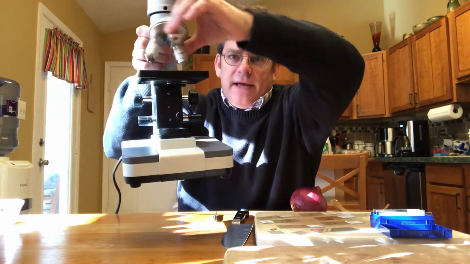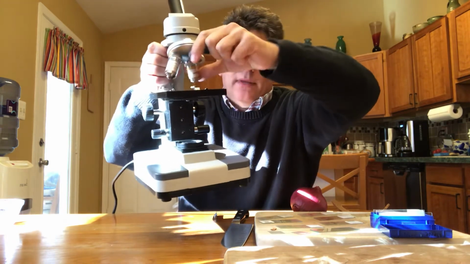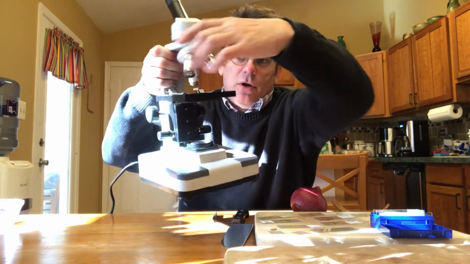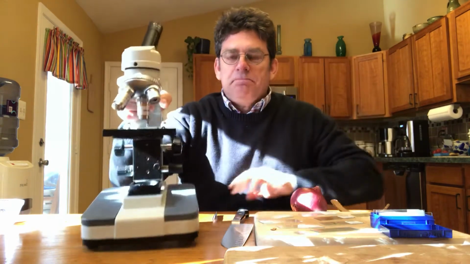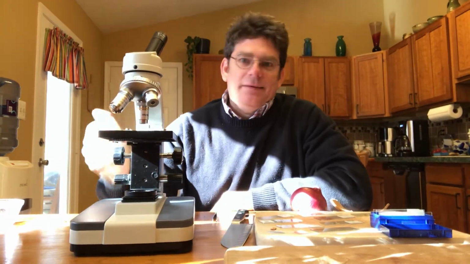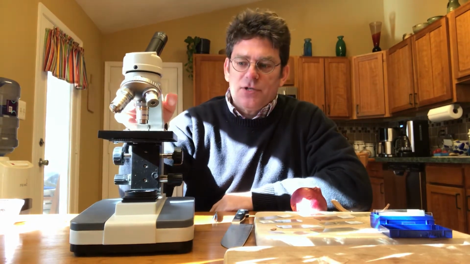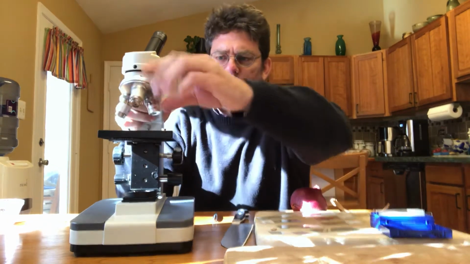I can spin this around and use different powers. Now, if you had to guess, there's a short lens, there's a medium length one, and a longer one. If you had to guess which is the more powerful one, what would you probably guess? You'd probably guess the long one, and you'd of course be right. So what we do with the light microscope is we always start on low power.